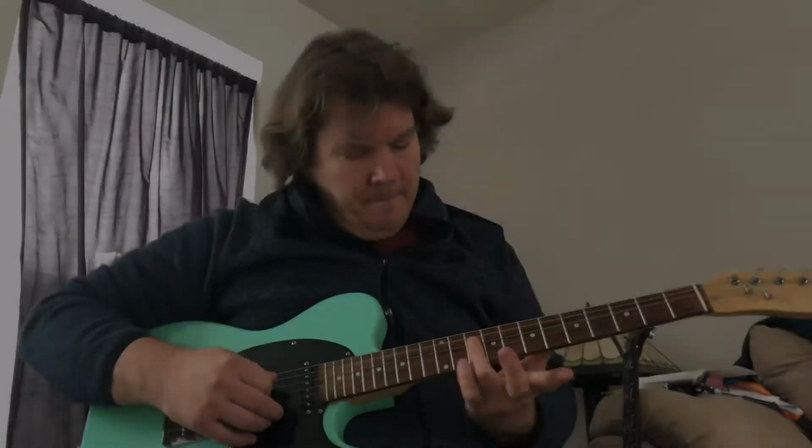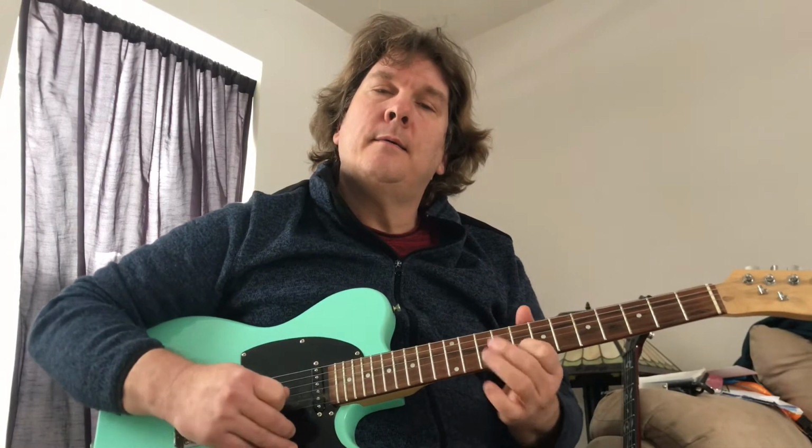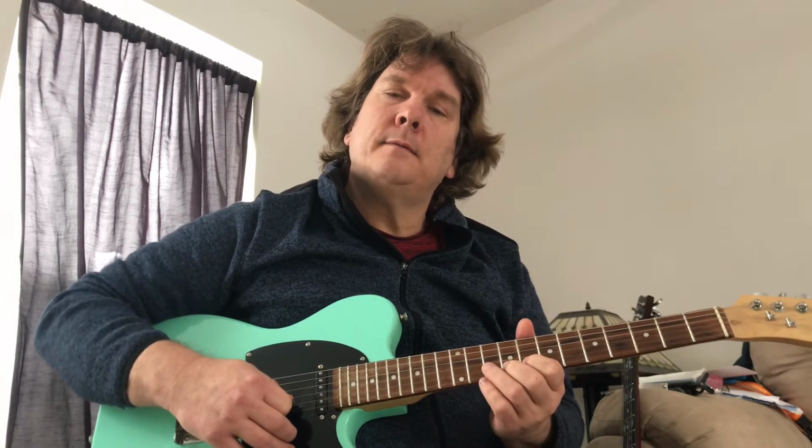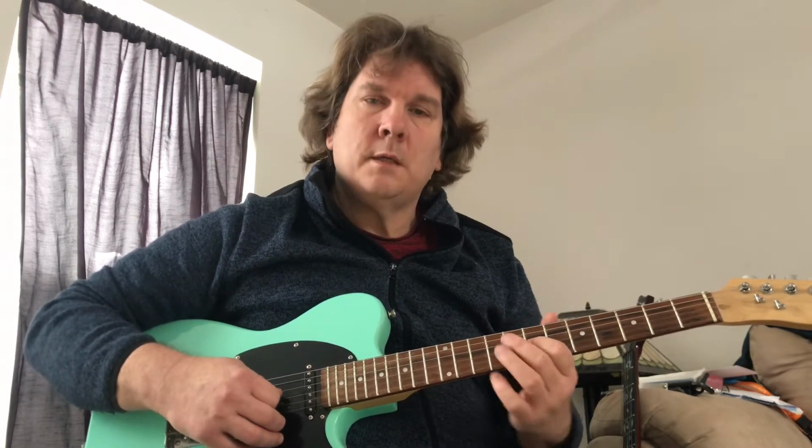1, 2, 3. D string at the 10th. G string at the 7th. G string at the 10th. B string at the 8th. That gets us back into our initial position where we started. That's part 2. Part 3 is 10, 8 on the B string, 10 on the G string, 7 on the G string.